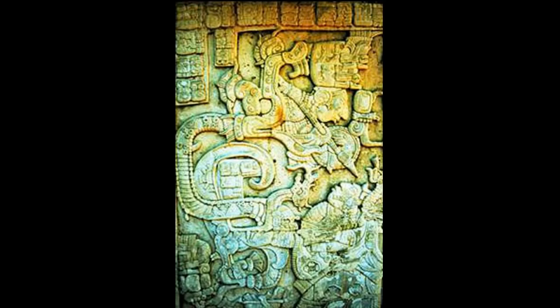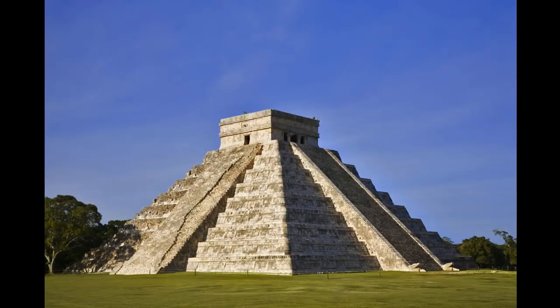There's a lot of depictions of a serpent sun god all around the Maya world. A celestial serpent. They made some elaborate pyramids. This one here is to do with the sun god returning one day.